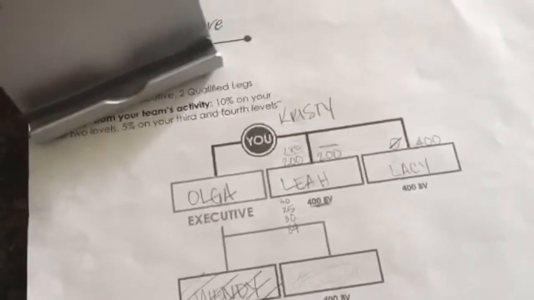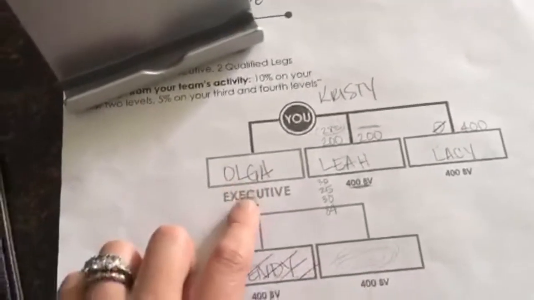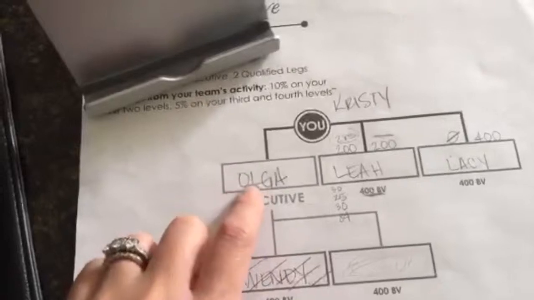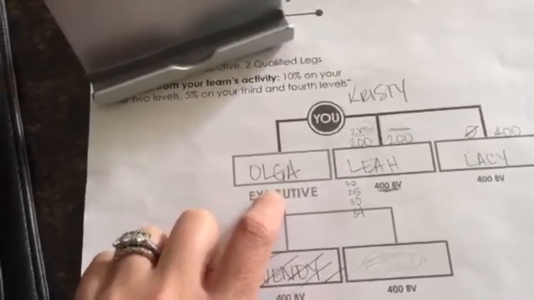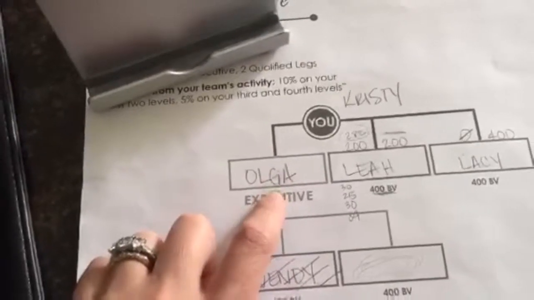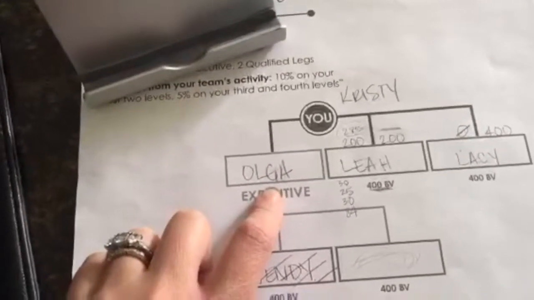The only thing here, y'all, is that Olga, who's in this position, needs to be commission qualified. Olga needs to be commission qualified with either an 80 BV auto ship or with 150 PBV.